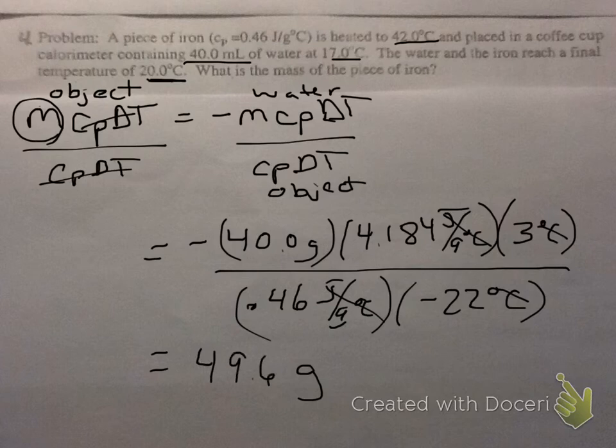Now, a lot of the times what they would end up doing is instead of solving for the mass of the object, you would solve for the specific heat of the object, and they wouldn't give you this part right here. And then once you found the specific heat, you could then identify the material.